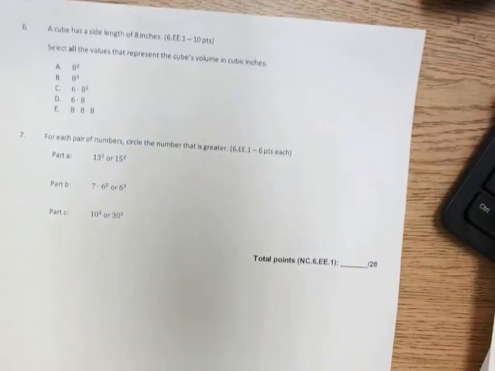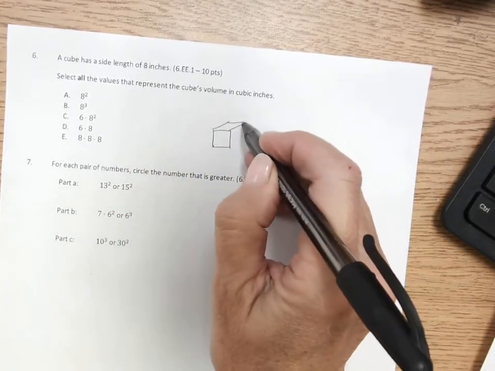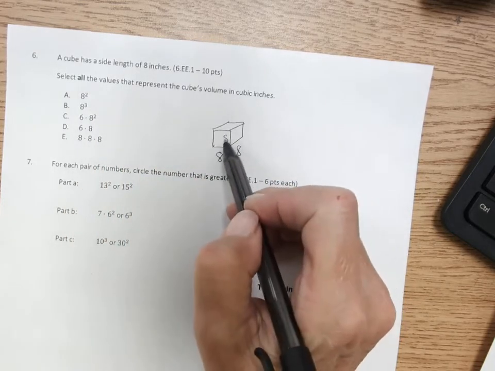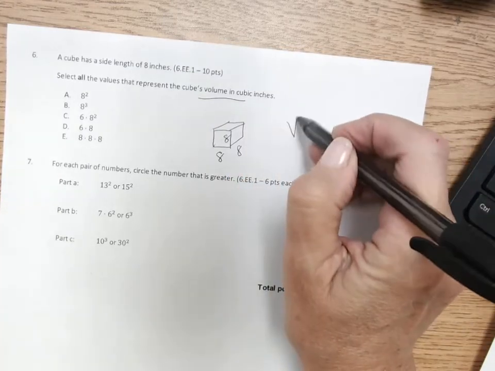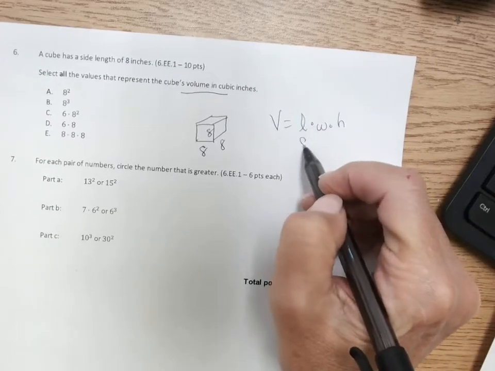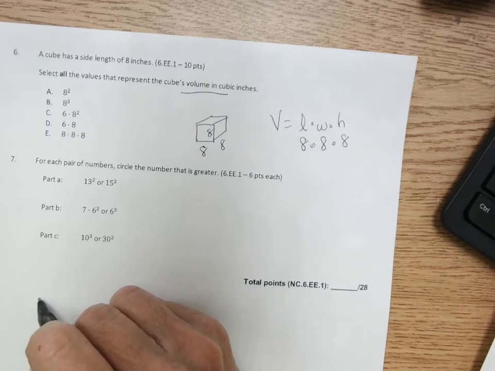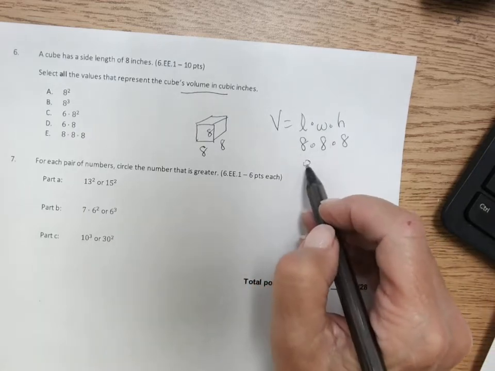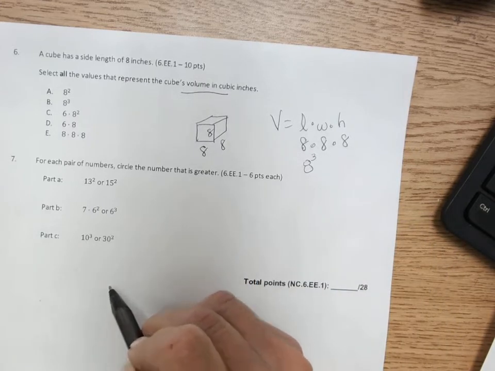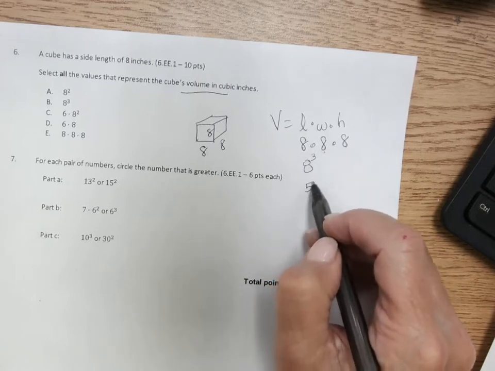And the final page. A cube, so I draw it, has an edge length of 8 inches. What is the volume? Well, I know that volume is length times width times height. So volume is 8 times 8 times 8. If I write it with an exponent, it's 8 to the third power. If I do the math, 8 times 8 is 64, times 8 again is 512.